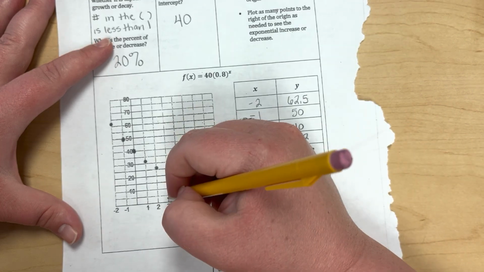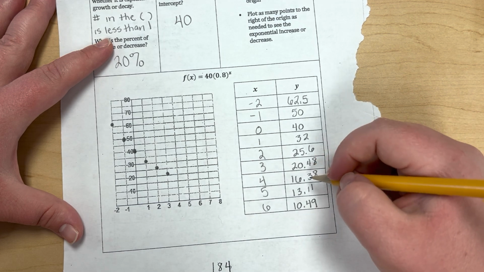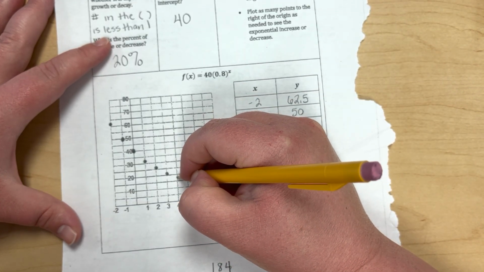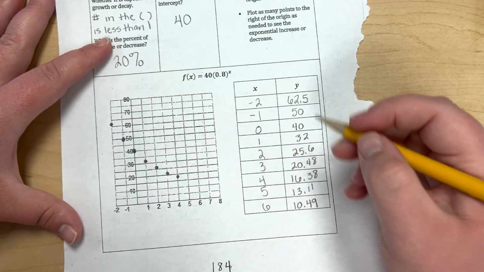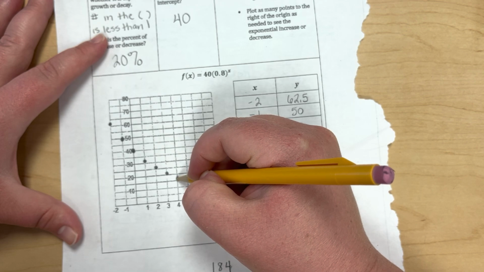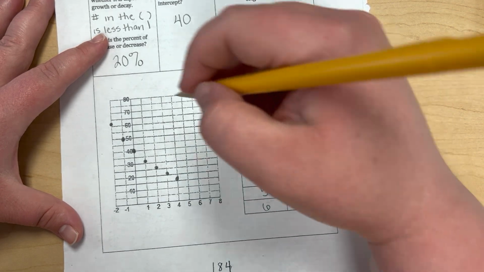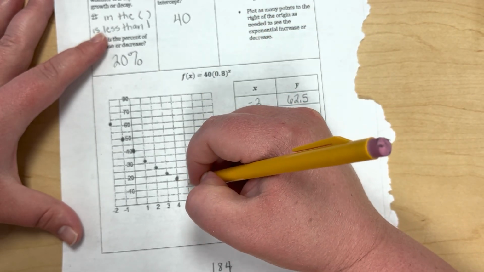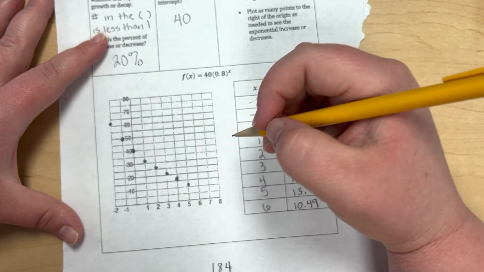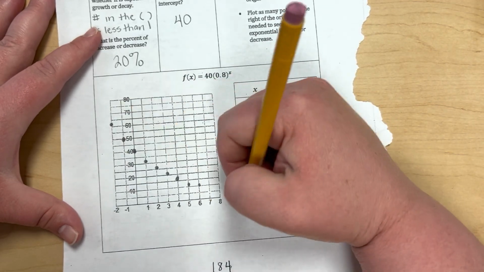3 is at 20.48, just above 20. 4 is at 16.38, somewhere about there. Actually, it might be a little lower, because here's 15. 5 is at 13.11, just above here. And 6 is 10.49, which is right above there. So it's starting to slow down there.